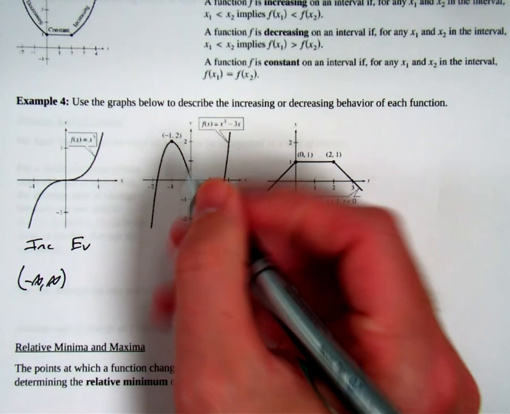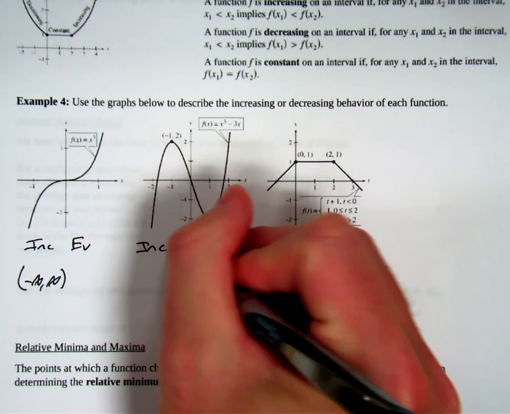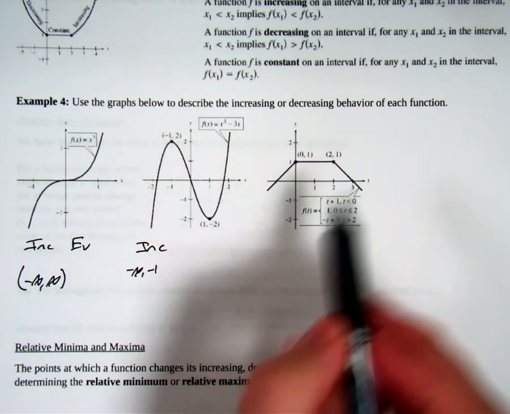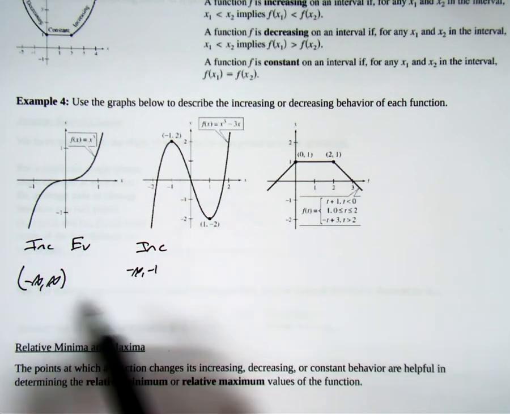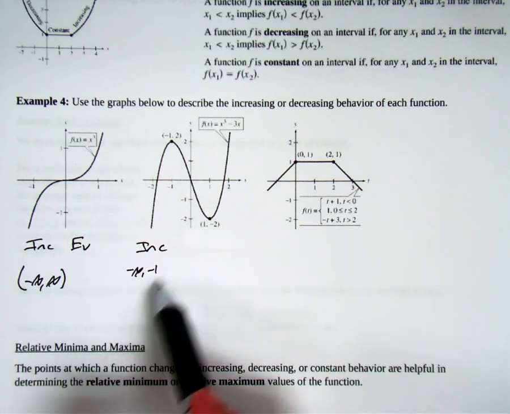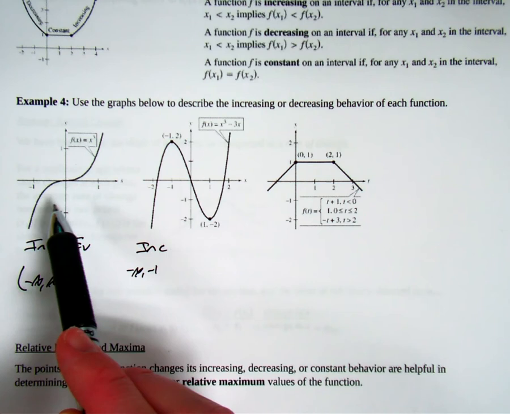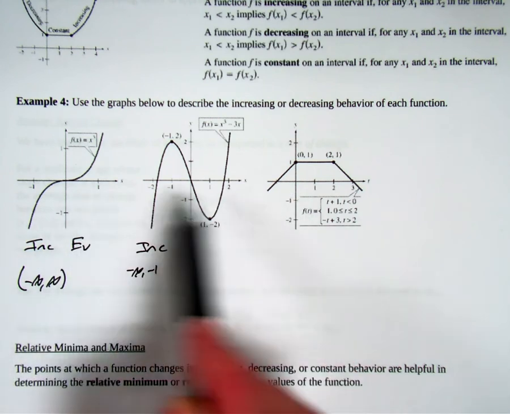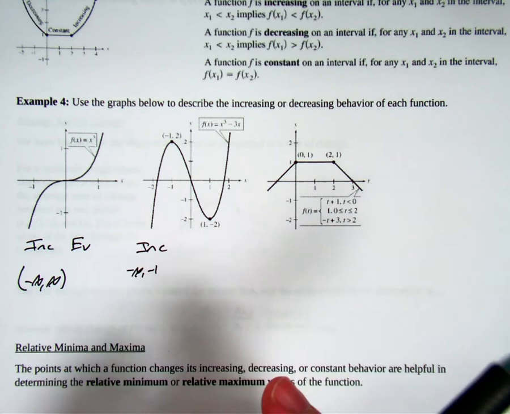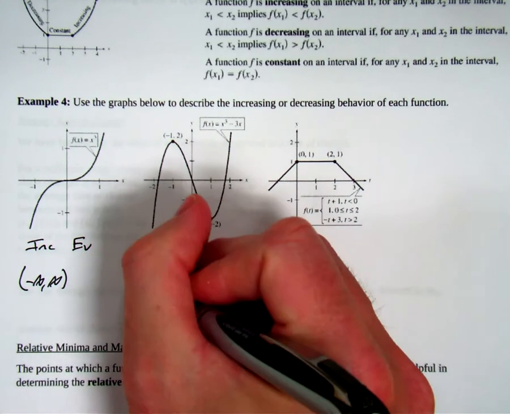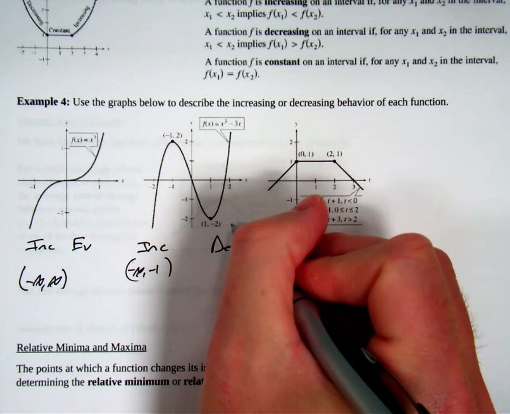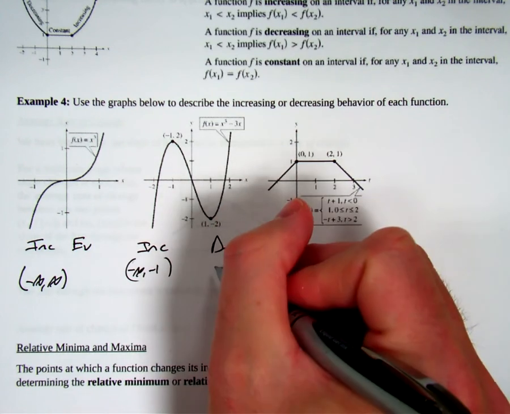So this one we got to think a little bit. It's increasing from negative infinity up to negative 1. And again, we're going to use the x values. Don't use the y values to describe this. We're using the x values to describe this because we're reading it left to right, and x's go left to right. So we're using the x values to describe where we're increasing and decreasing. Then we're decreasing from negative 1 to 1.